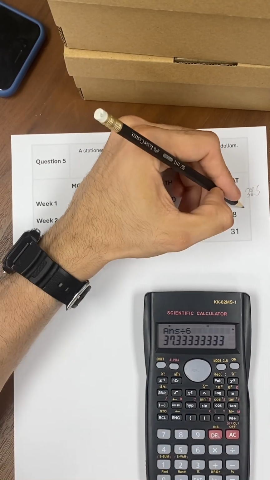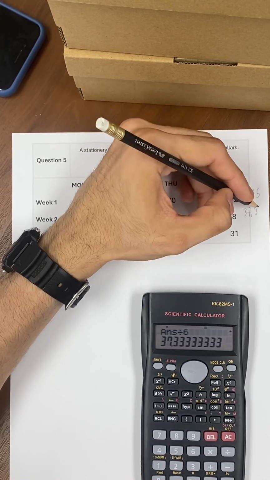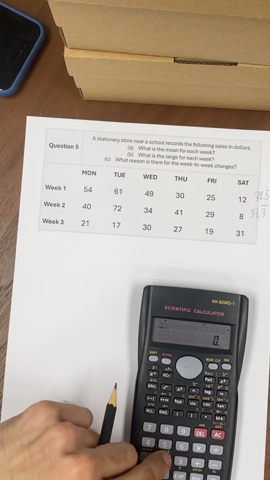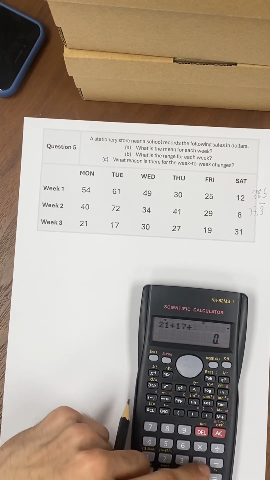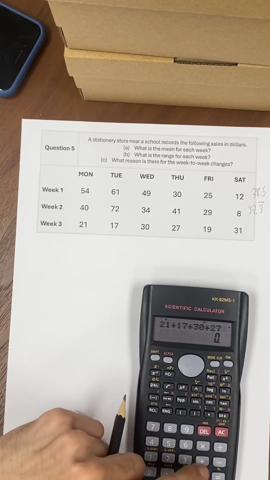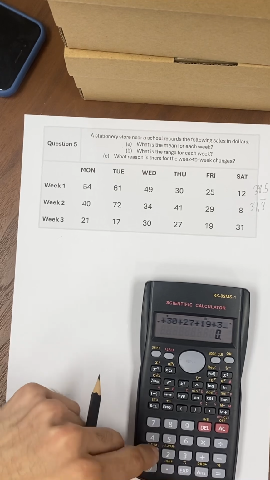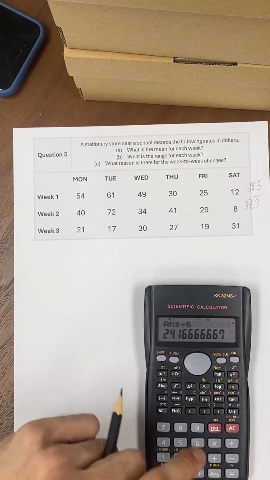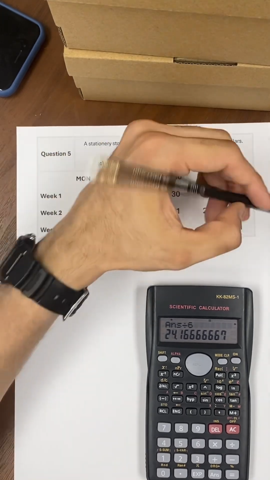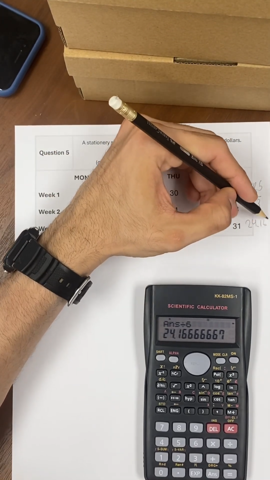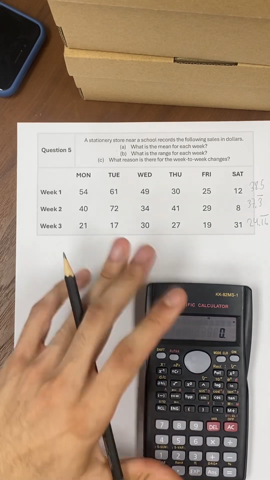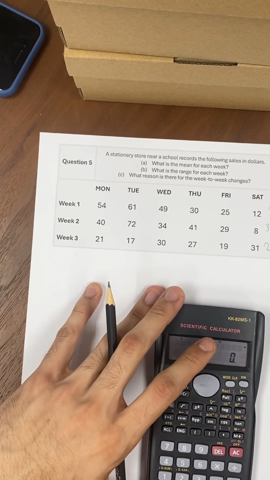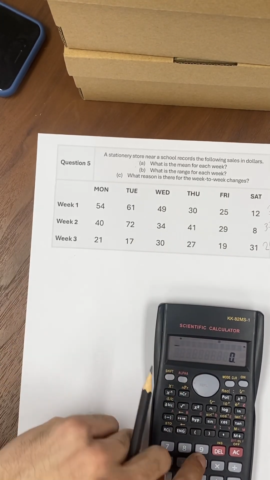For the second week is 37.3 repeating. And for the third week, it's 24.16 repeating.